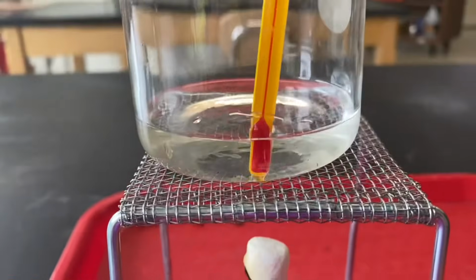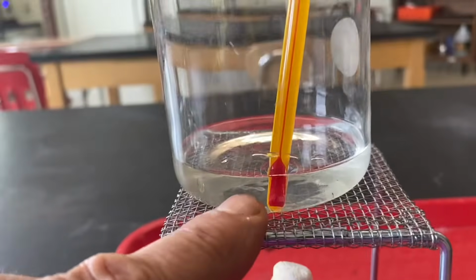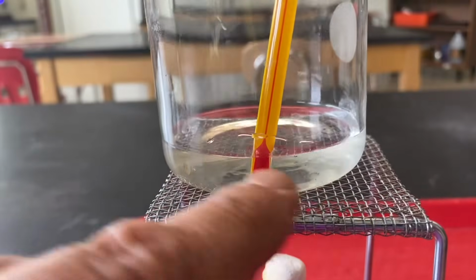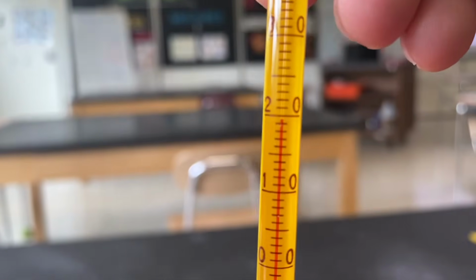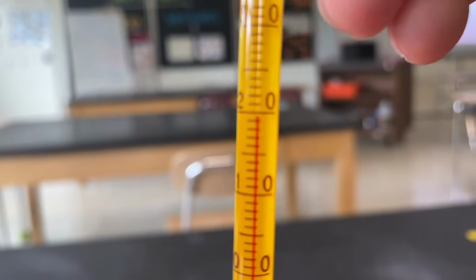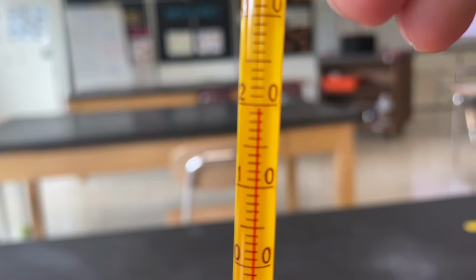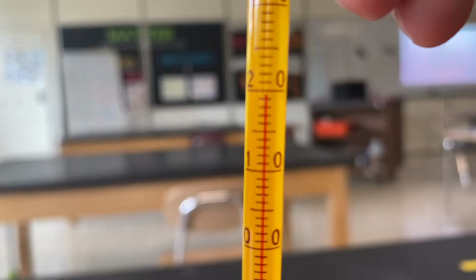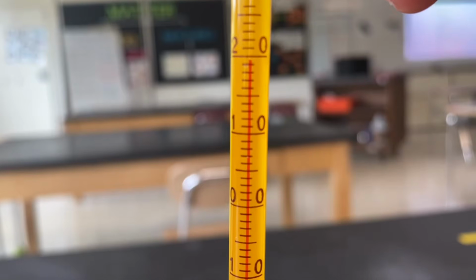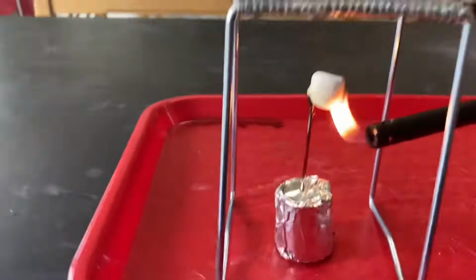We're going to measure the temperature using this thermometer. We put the bulb of the thermometer in the material we're measuring, and then we're going to just read off where the liquid rises to. In this case, it's about 19.5. So we're going to write down the starting temperature of the water is 19.5, and you guessed it, it's 19.5 Celsius. So we started at 19.5.